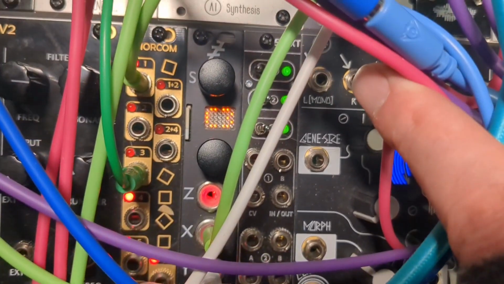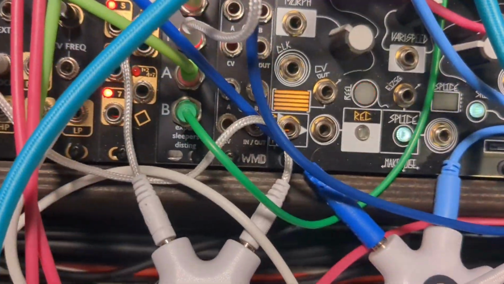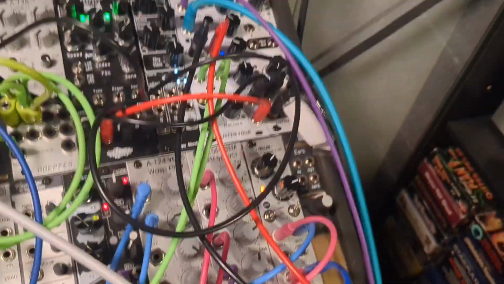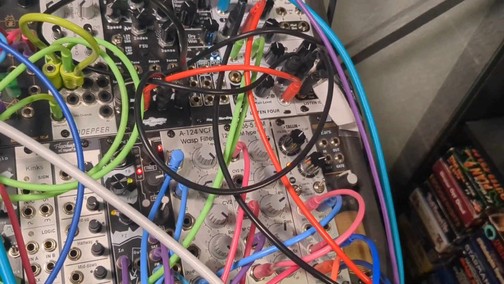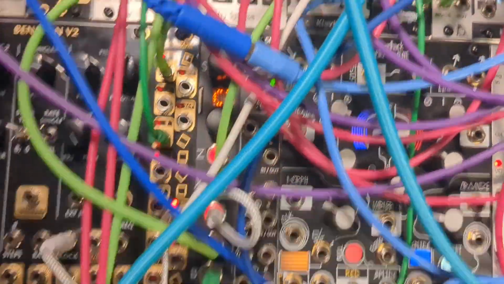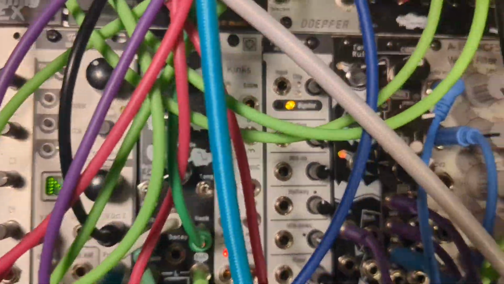Program C3 on the Disting Mark IV, ping pong delay. Okay, so you get a stereo ping pong out. And those go to the mixer. Ta-da! And that's it. Oh no, I'm sorry, that's a lie. I lied to you. Those go to the Templeggio. Ah, okay, that's the other part of our drum voice.